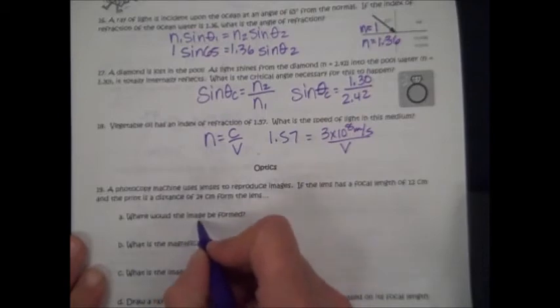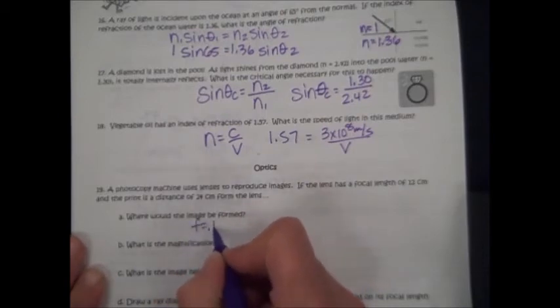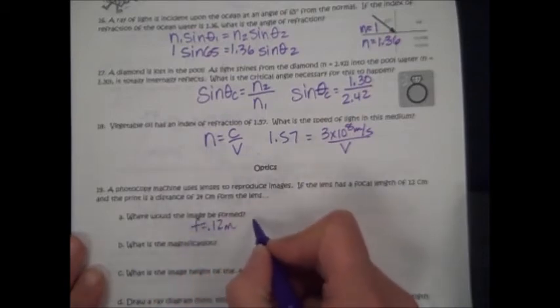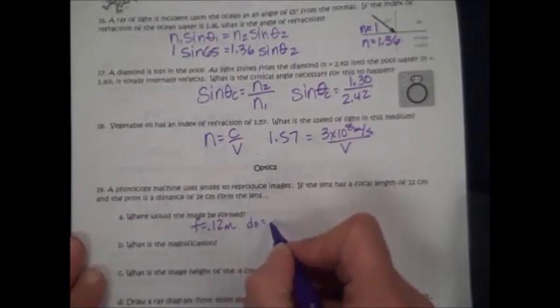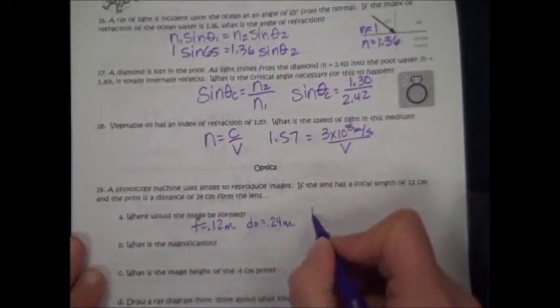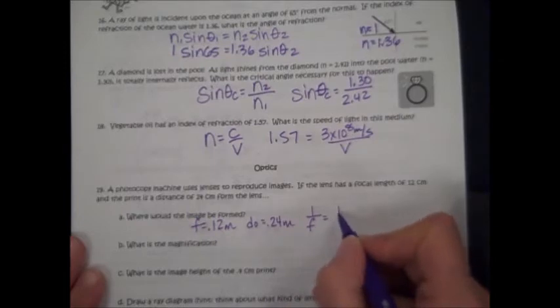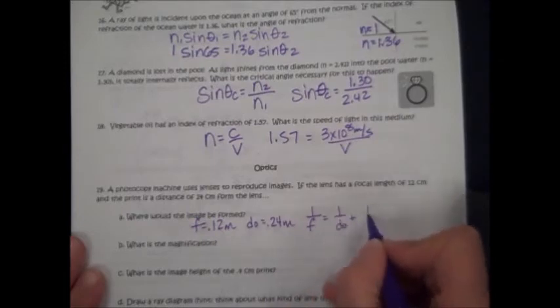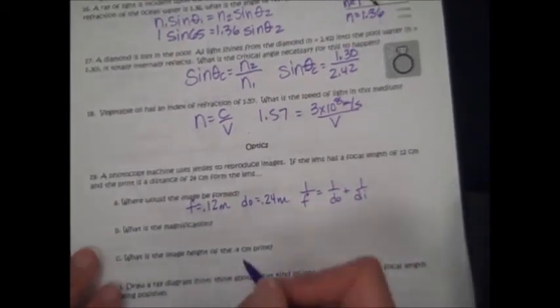Moving on to optics. A photocopy machine uses lenses to reproduce images. Here you have a focal length of 12, or 0.12 meters, and the object distance is 0.24 meters. So we can use the equation 1 over f equals 1 over do plus 1 over di, and solve that for our image distance. Make sure you're remembering to take the reciprocal when solving for di.